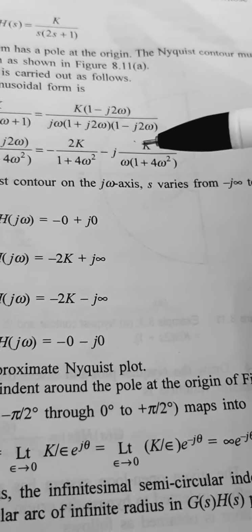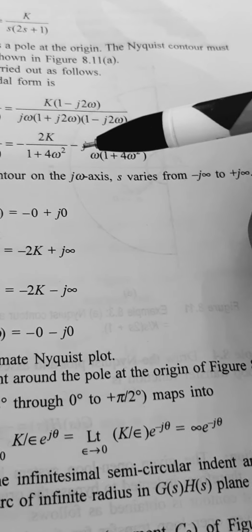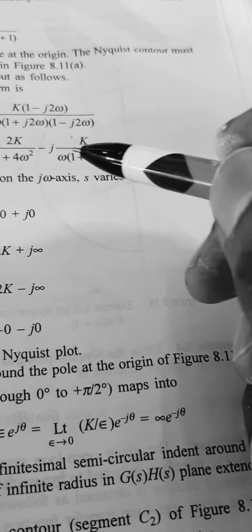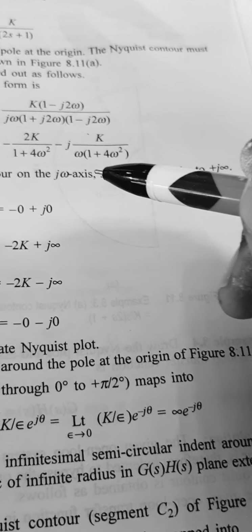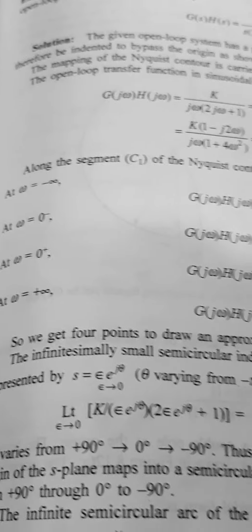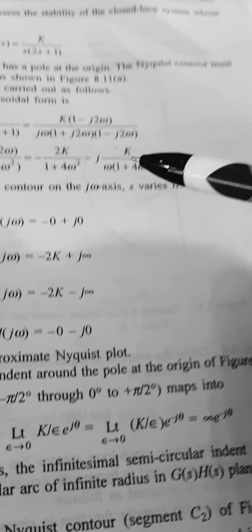So the first term is minus 0. Then for the second term, minus j k divided by infinity; here we are applying minus infinity.